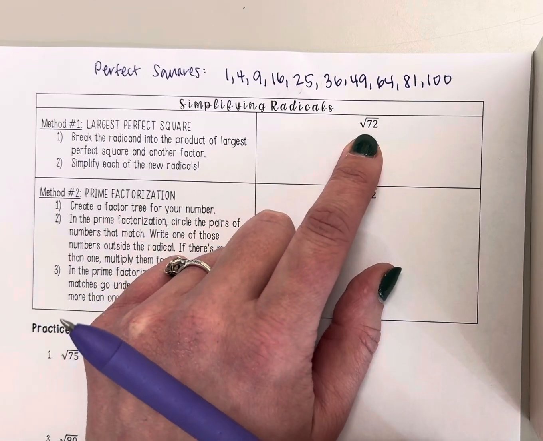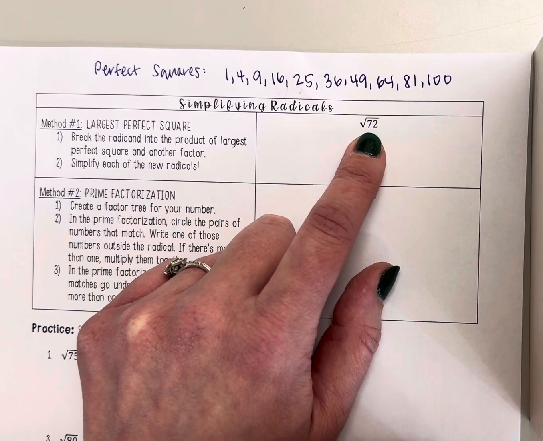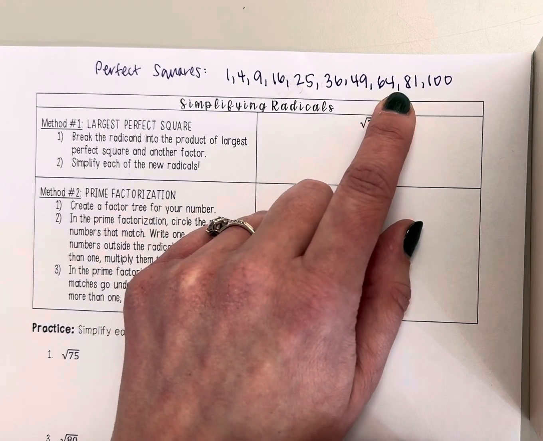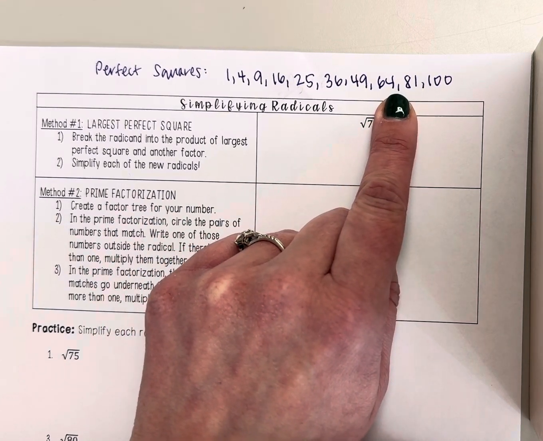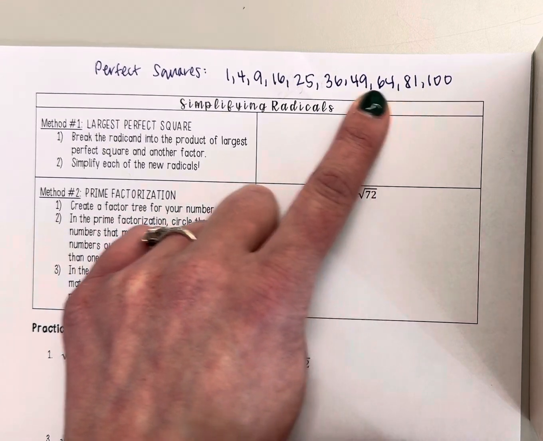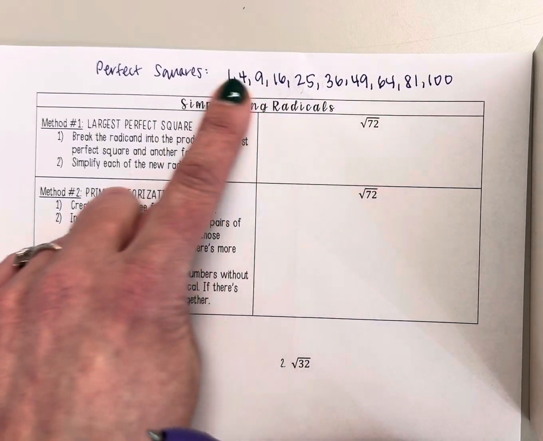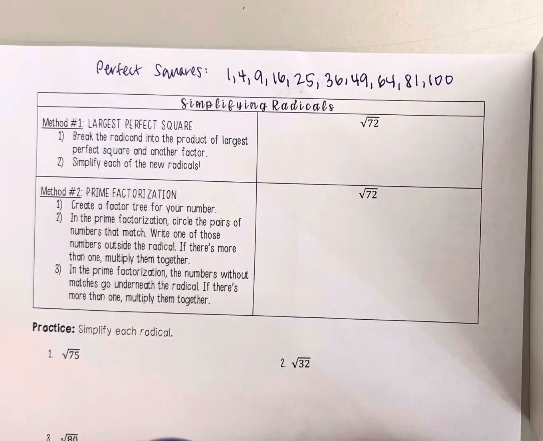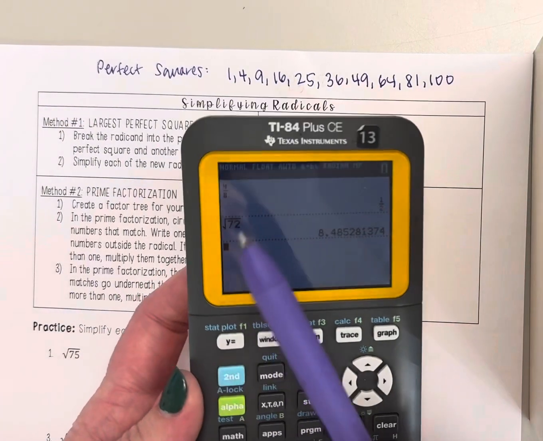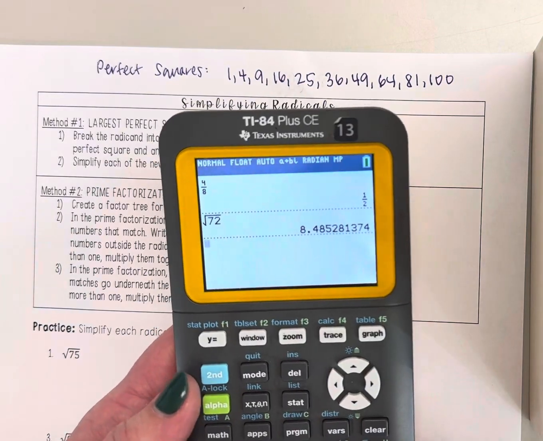What I do is I take 72, I pretend there's no square root around it, and I find where it belongs on this list. So 72 is in between 64 and 81. And then I just work my way down the perfect squares because I want to find the largest perfect square that goes into it. Kind of like when you simplify fractions, like 4 over 8.